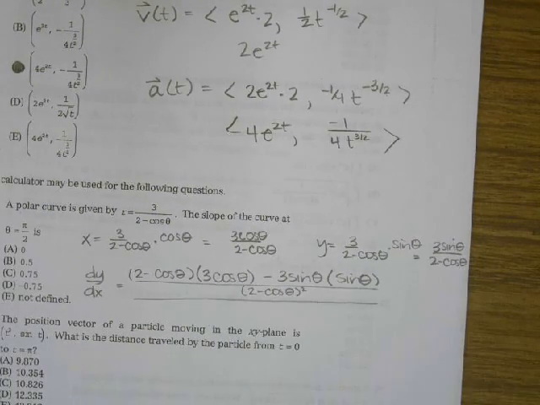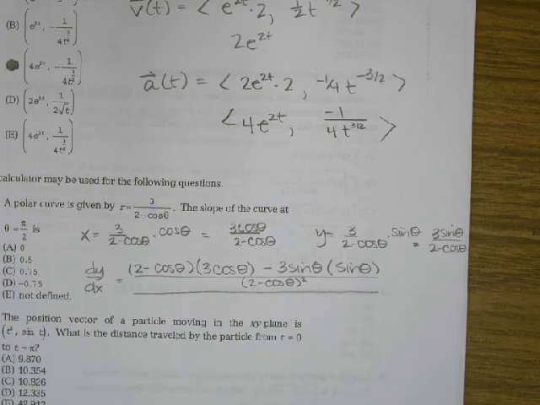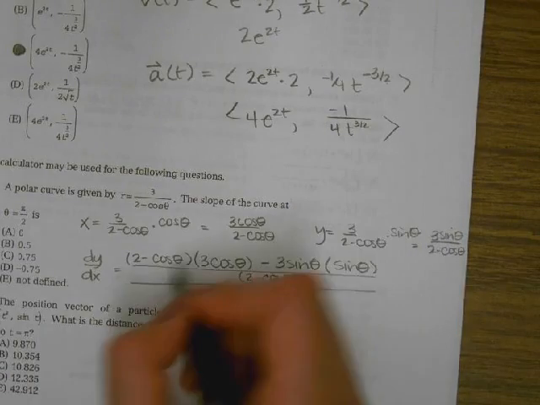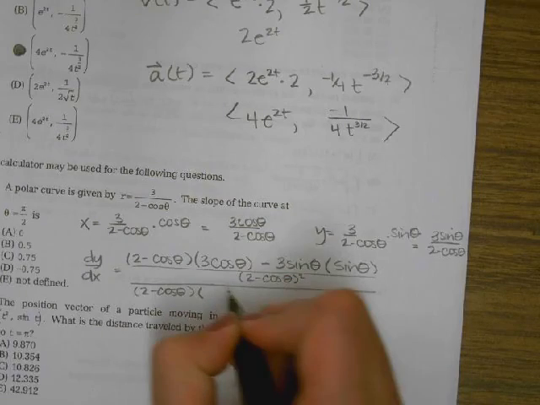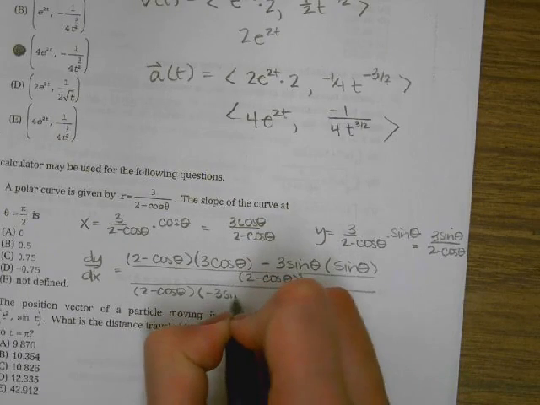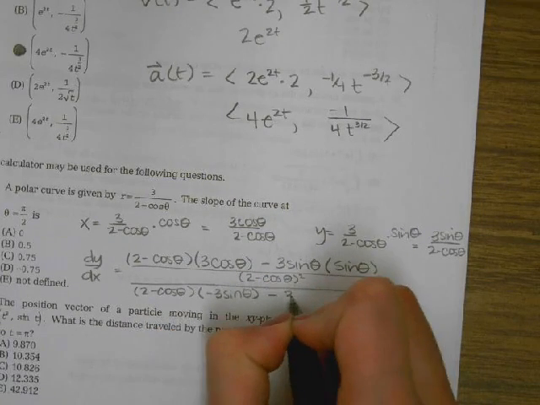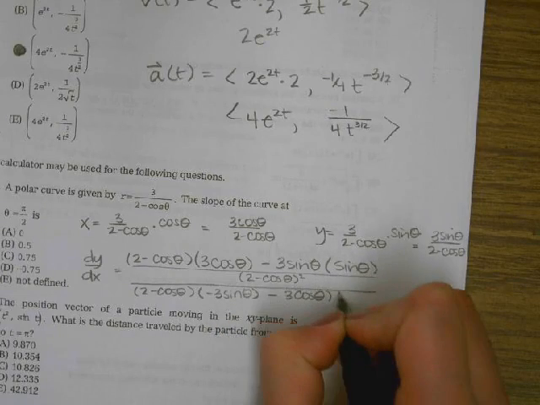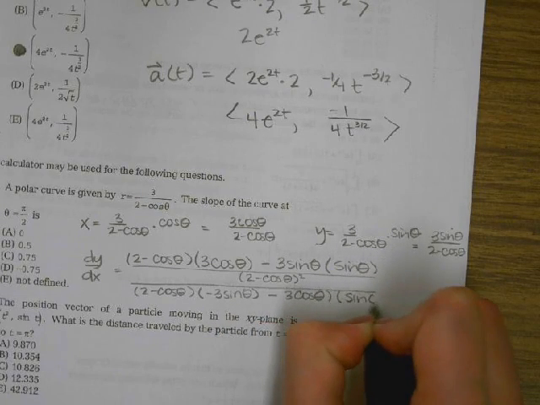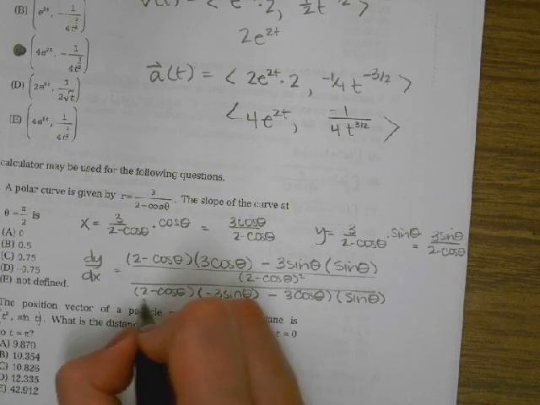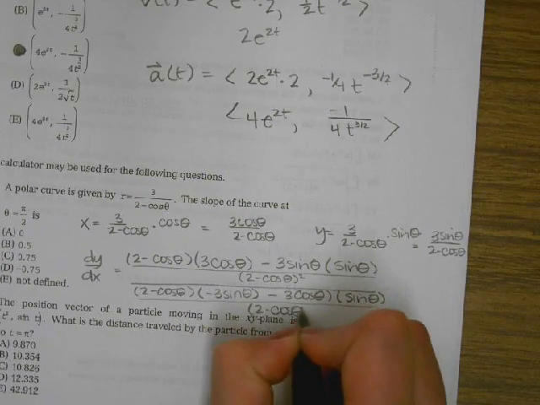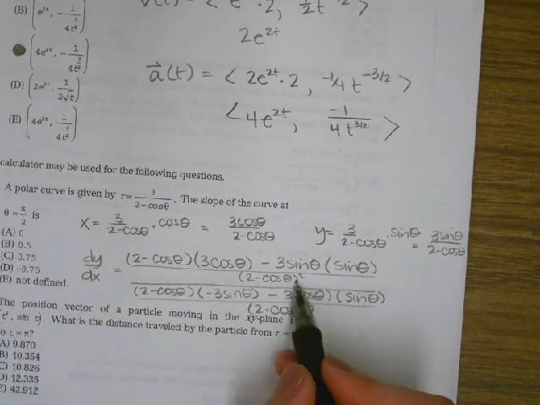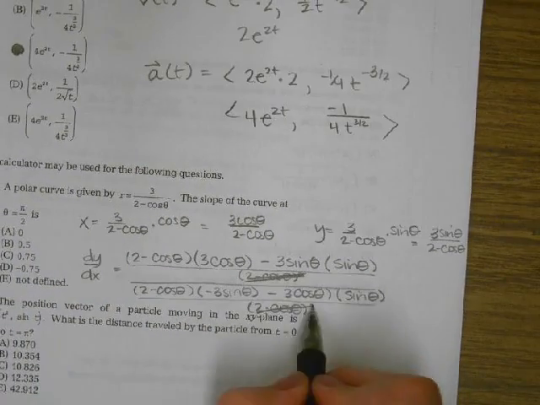All right, so that's your y prime. Your x prime is going to be the bottom times the derivative of the top, minus the top times the derivative of the bottom, divided by the bottom squared. And you'll notice these two denominators are the same, so they actually cancel.